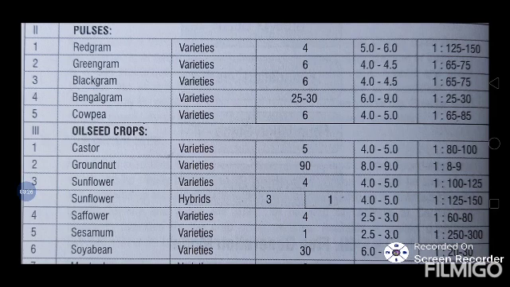In green gram, the seed rate is 6 kg per acre, then yield is 4 to 4.5 quintals and the multiplication ratio is 1 is to 65 to 75. In black gram, it is just similar to green gram, where the seed rate is 6 kg, yield is around 4 to 4.5 quintals per acre, and the multiplication ratio is 1 is to 65 to 75.